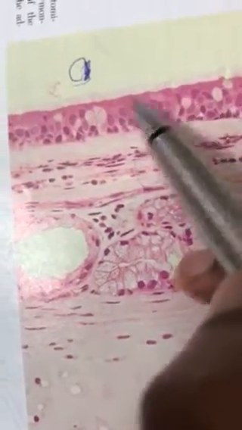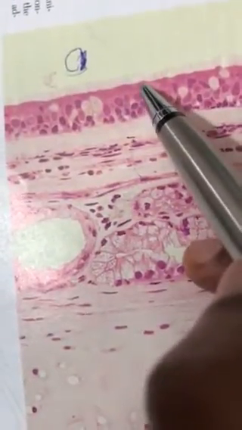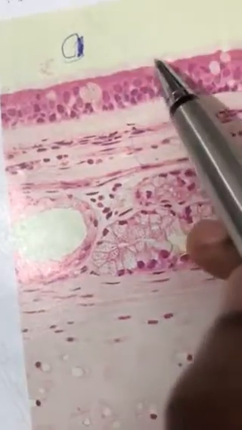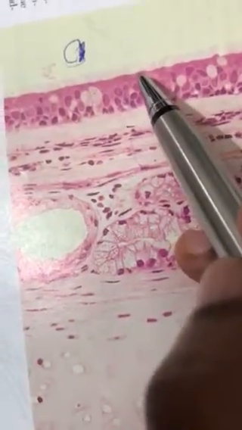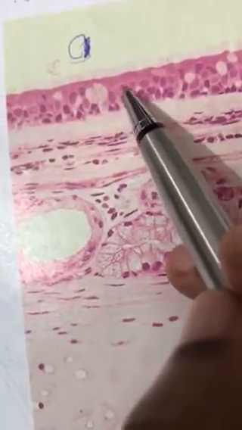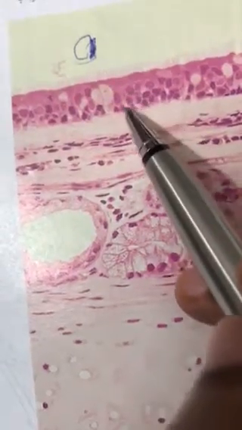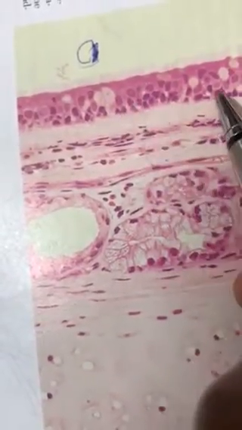Cilia prevent the dust particles. Okay, and it propels the dust particles. That is the action of the cilia. And here you will be having the pseudostratified. Why is it called pseudo? It looks like multiple layers, but it is in the same layer.